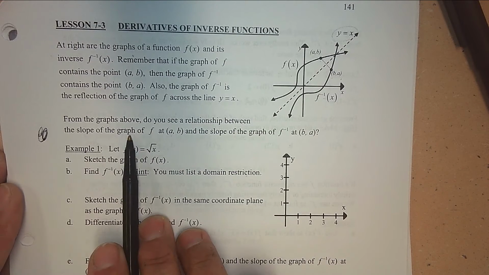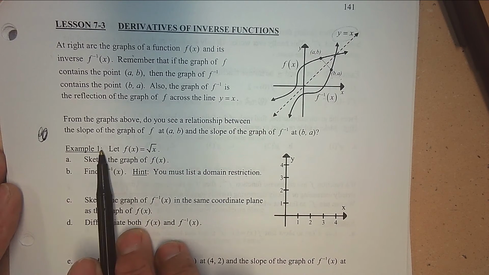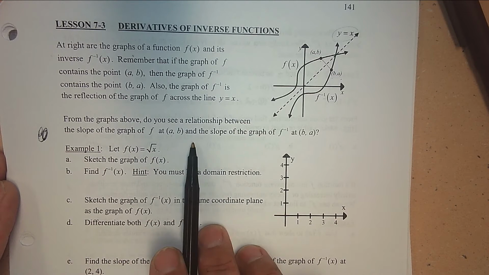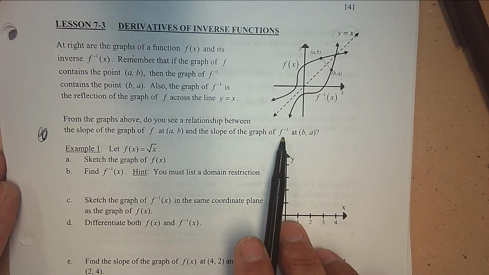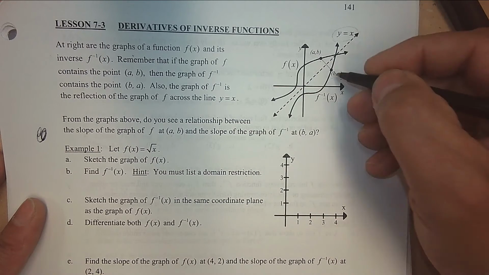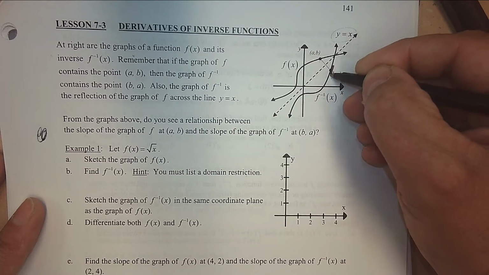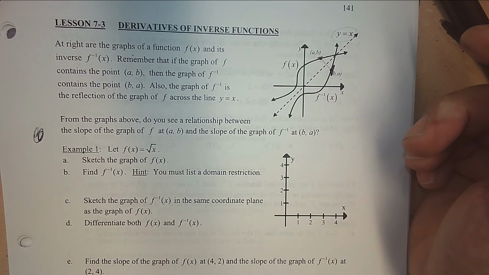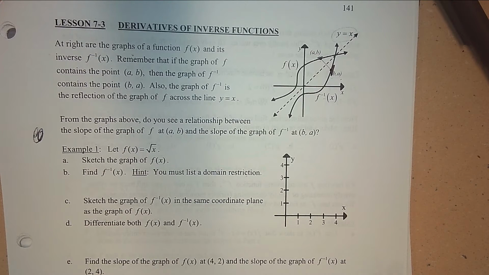So from the graphs above, do you see a relationship between the slope of the graph of f at (a, b) and the slope of the graph of f^-1, or the inverse, at (b, a)? So can you see at (b, a), if I drew a little line, right? And if I see a little line here, what do you notice? So do that, and then look. And what do you notice about the two slopes that you have?